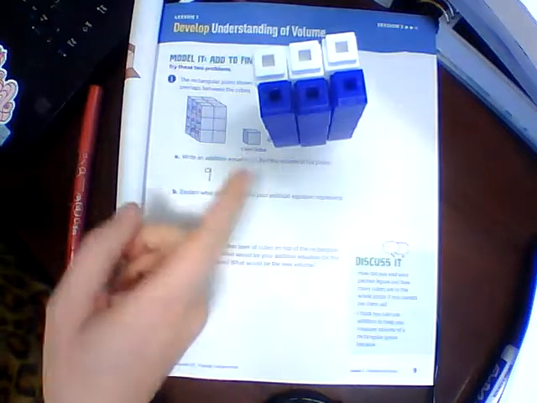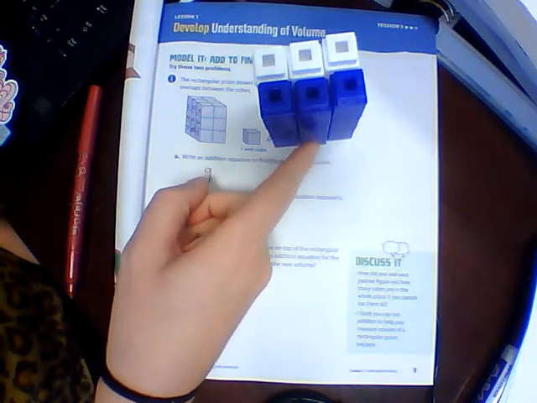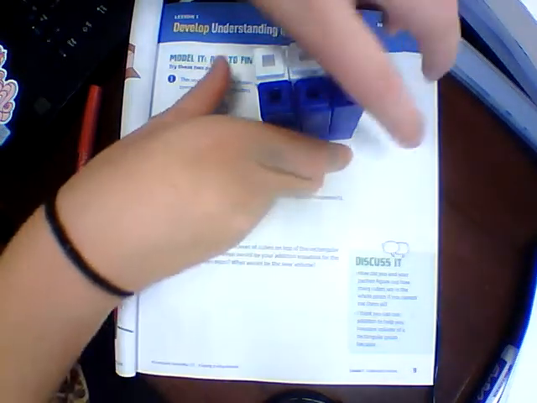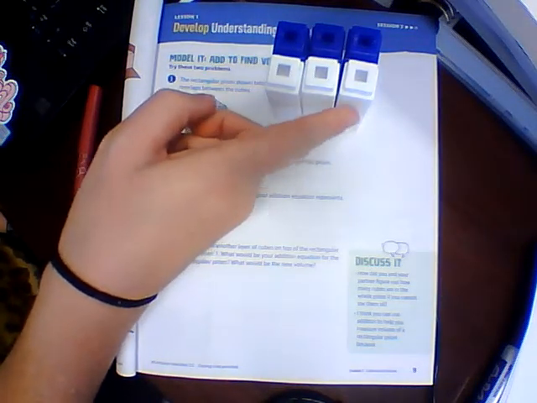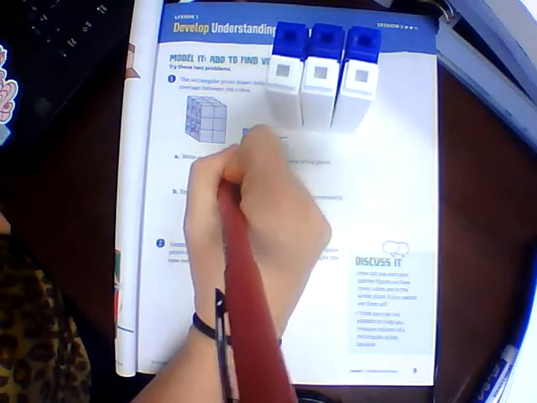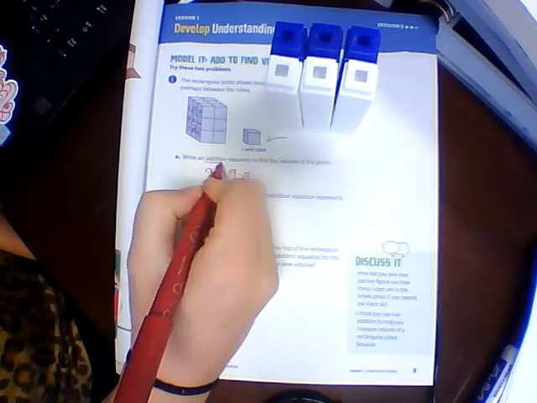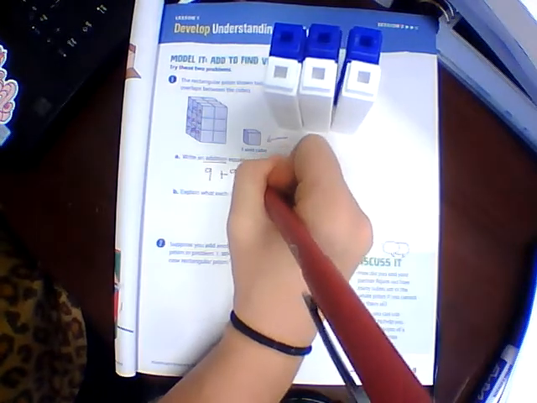So we have 9 blue, 1, 2, 3, 4, 5, 6, 7, 8, 9. So if we turn it around, let's count the white ones. 1, 2, 3, 4, 5, 6, 7, 8, 9. So 9 and 9 equals what? Well, we know we're doing an addition equation, right? So 9 plus 9 equals, and you should all know that equals 18.